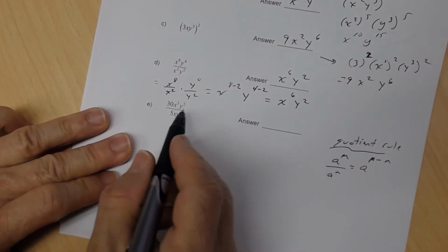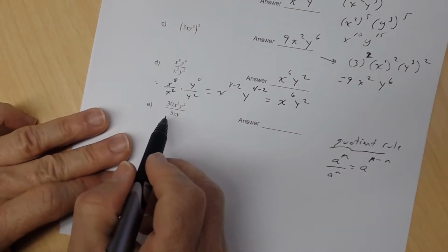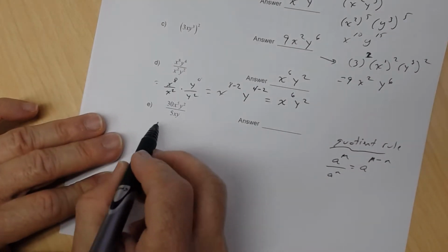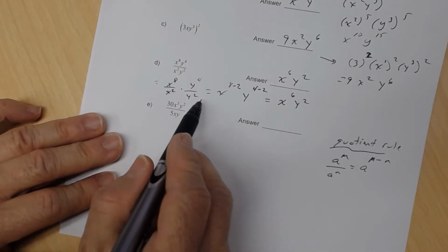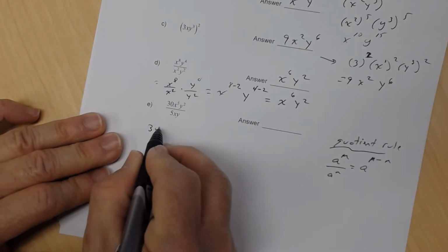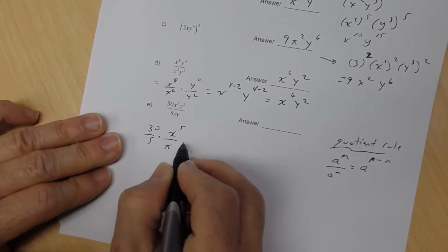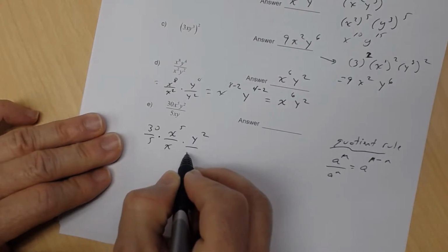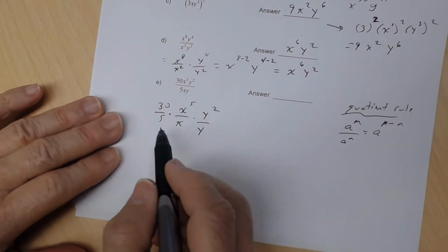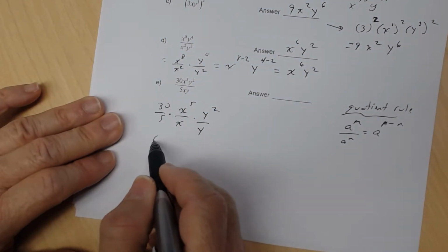In letter E, now you have to look at these as coefficients, 30 and 5. And let's write it as separate fractions like we did before. So it's 30 divided by 5 times x to the 5th divided by x times y to the 2nd divided by y. Well, 30 divided by 5 we know is 6.